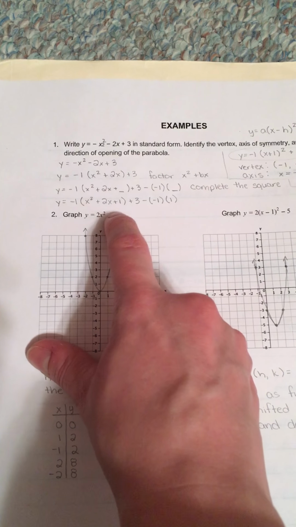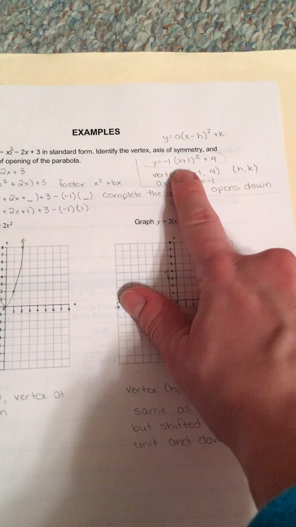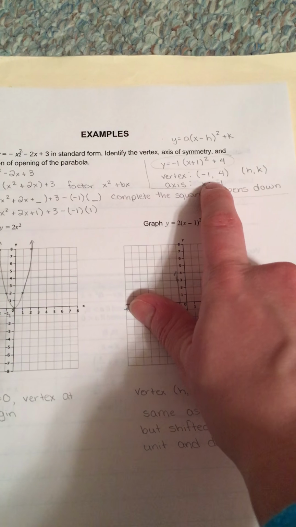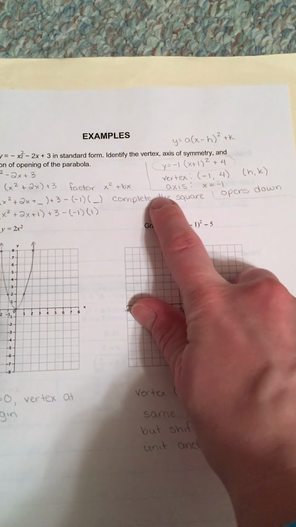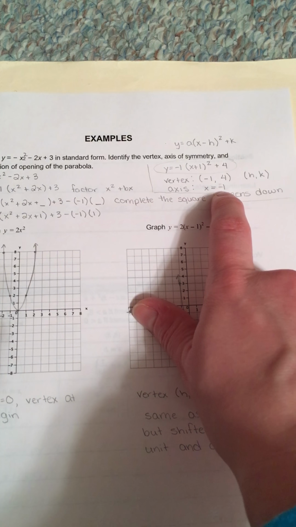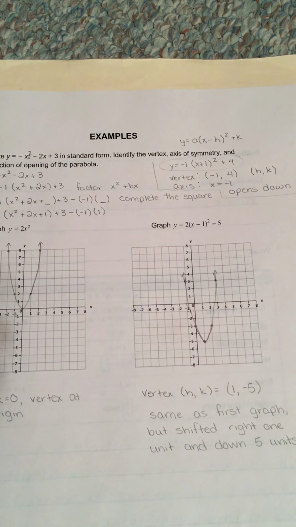So 1 is going to go in here and here to complete my square. So then I rewrite it as a binomial squared, x plus 1 squared, and I add that at the end up to 4. So that means my vertex, HK, is -1 and 4. My axis of symmetry is going to be x equals -1, and because we're negative at the front, this parabola will open down.